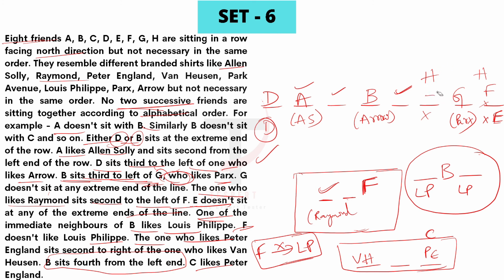So neither F nor H should take part in these two places, that is the immediate left or immediate right of G. Alright, so F shouldn't come here. So the only two places for F are this one and this one.